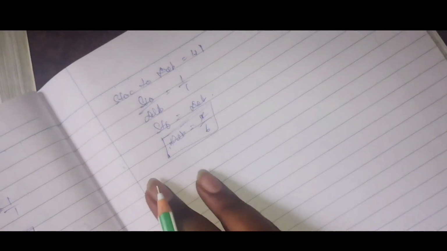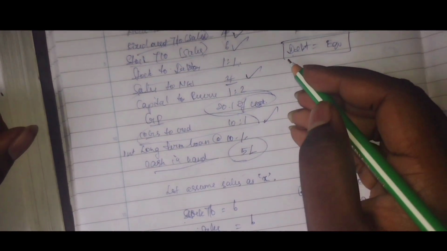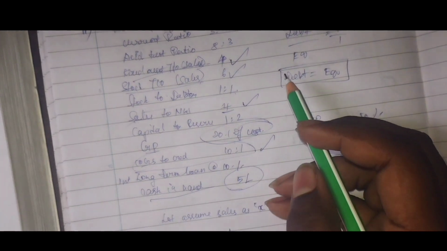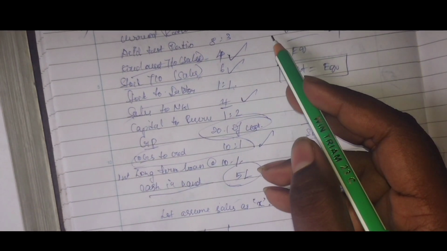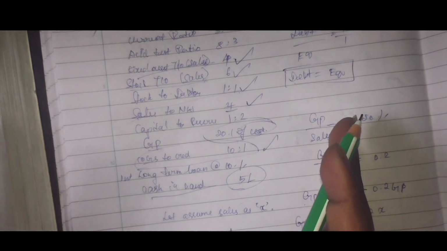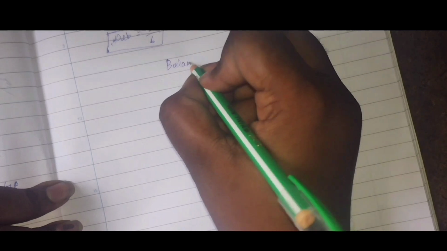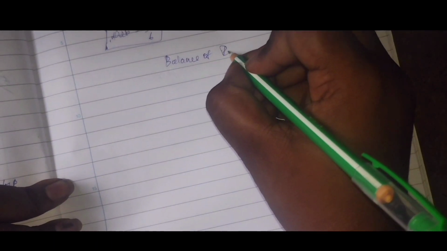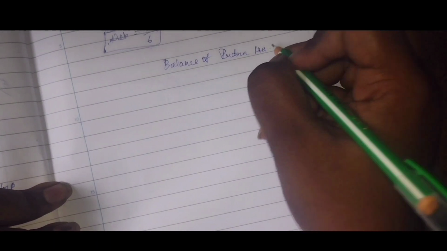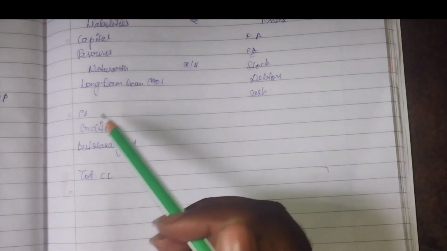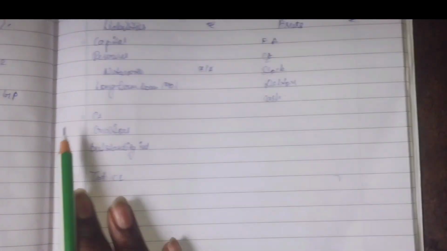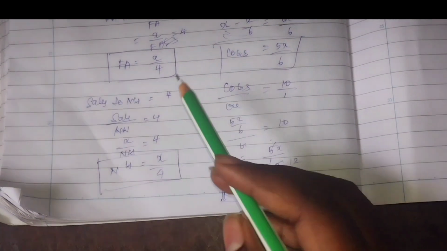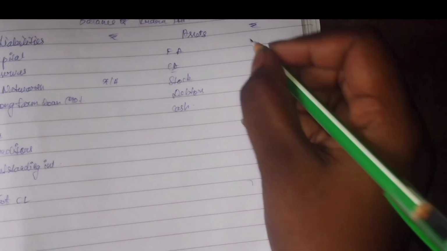Then we just found the majority of the formulas related to sales, and let's prepare a balance sheet, a nominal balance sheet, not an exact balance sheet. Balance sheet of Rudra Limited. Just filling in the data we just found out. Net worth we found out as x by 4, and fixed asset x by 4. I'm just filling it out.